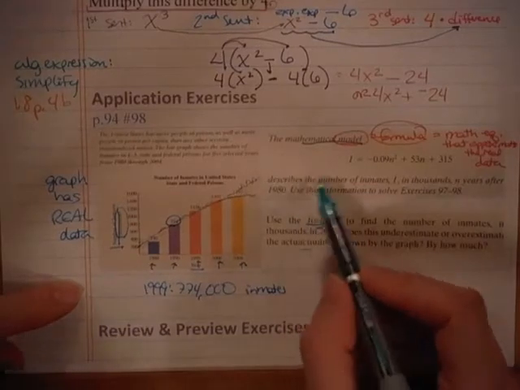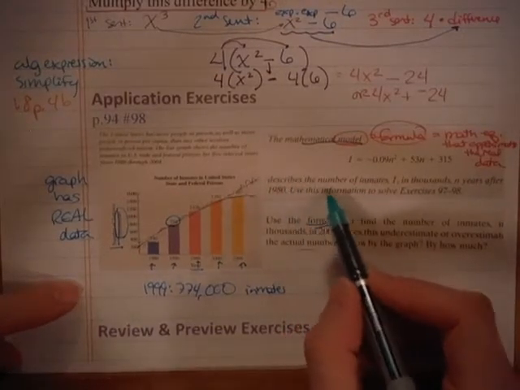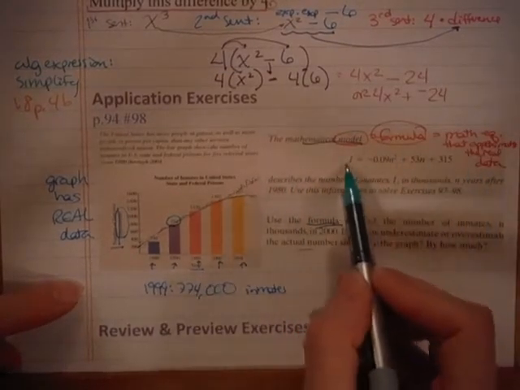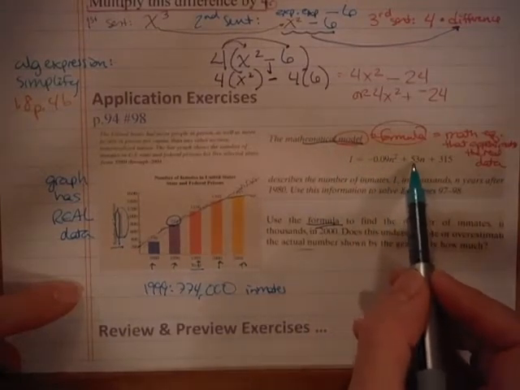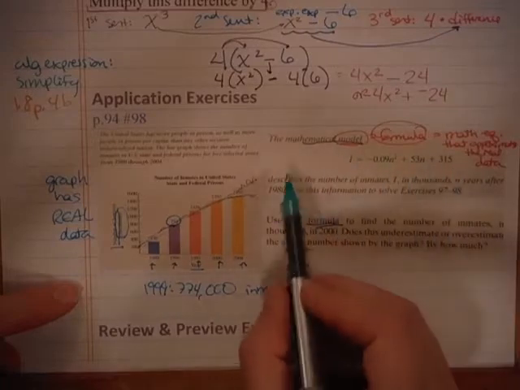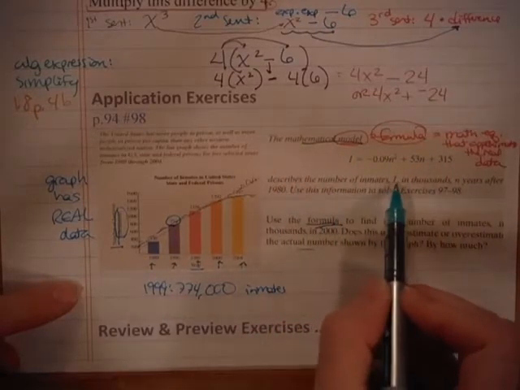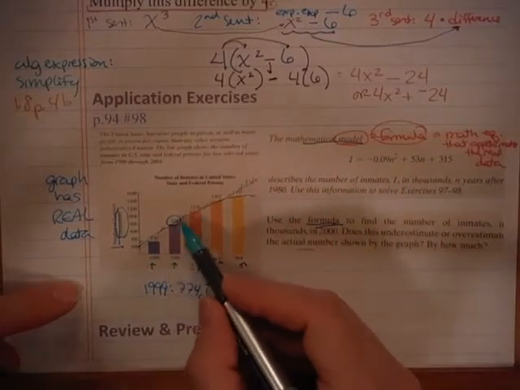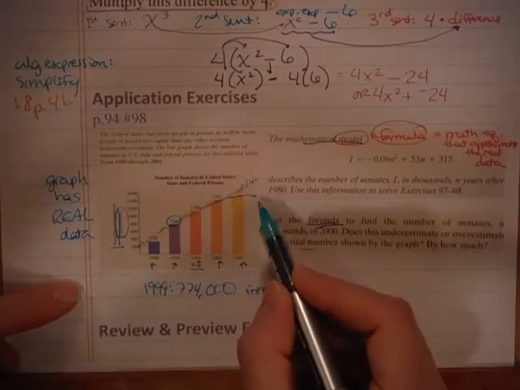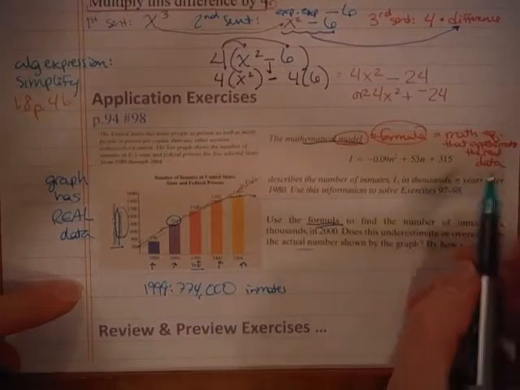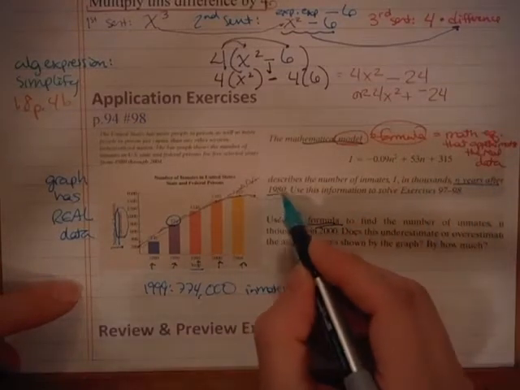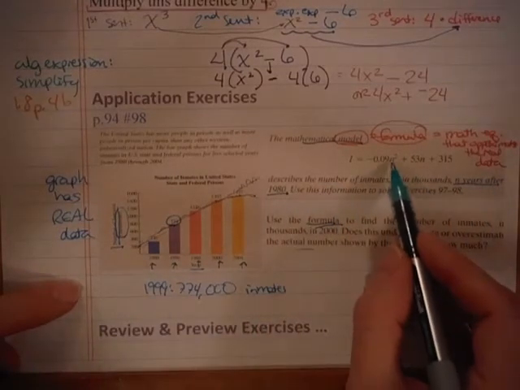So that's one thing to watch for, how they're representing the data in terms of numbers. Now let's also take a moment to read what the model is described as. So the model, I equals negative 0.09 n squared plus 53n plus 315, describes the number of inmates I, so it comes up with the value here that kind of lands on this curved line, and again in thousands, in years after 1980. So N is a number that you plug in that represents a year.